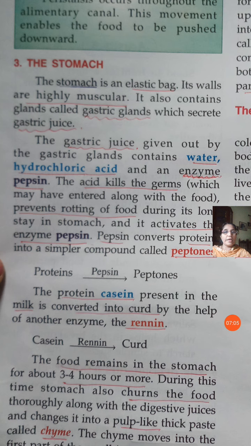Then you know why the hydrochloric acid is present in the stomach. It helps to kill the germs and prevent the rotting of the food. You know that germs cause the rotting.